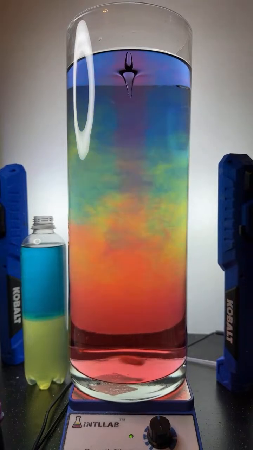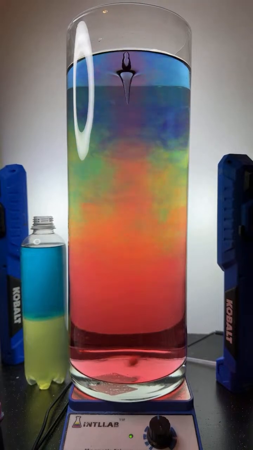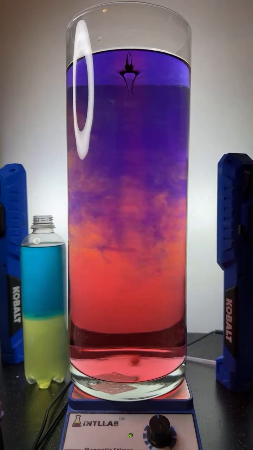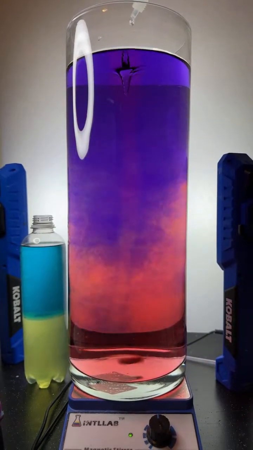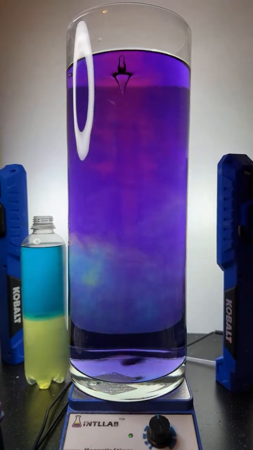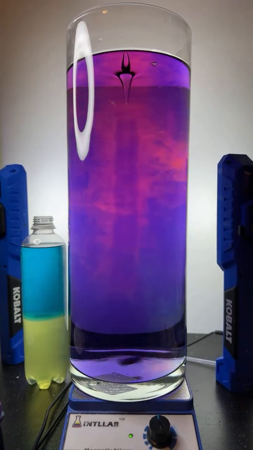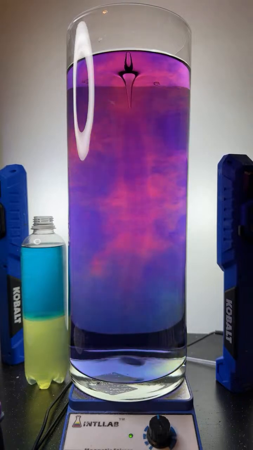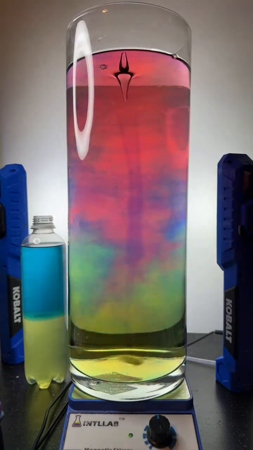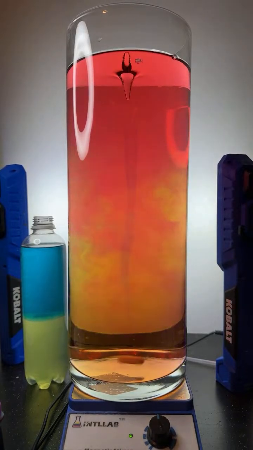Boy, look at that gorgeous rainbow. I almost hate to make it go red, but I want to be able to use this again, so I'm going to go ahead and just finish it off. Let you watch that as it goes back to red. That is, I added base like an idiot. Let's try to add the acid. Come on, man. I just slowed things down. There we go. All right, I think that's going to be acidified.